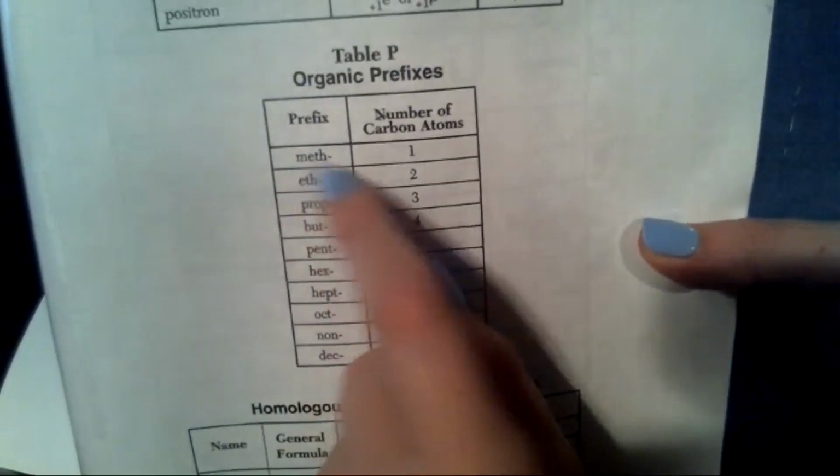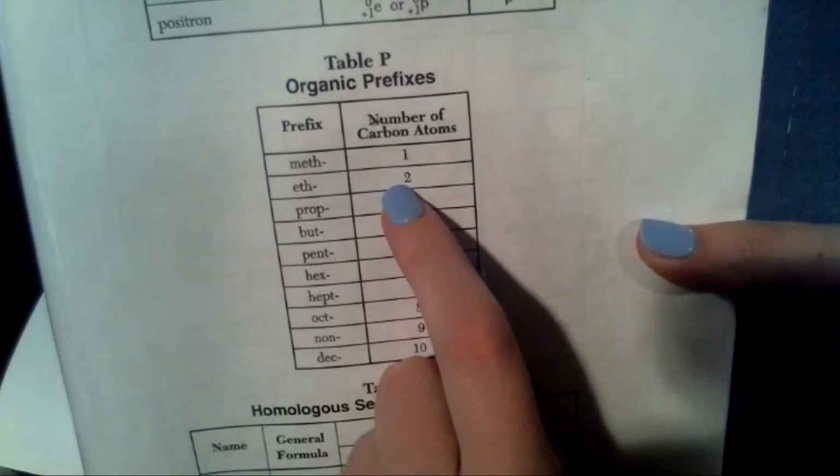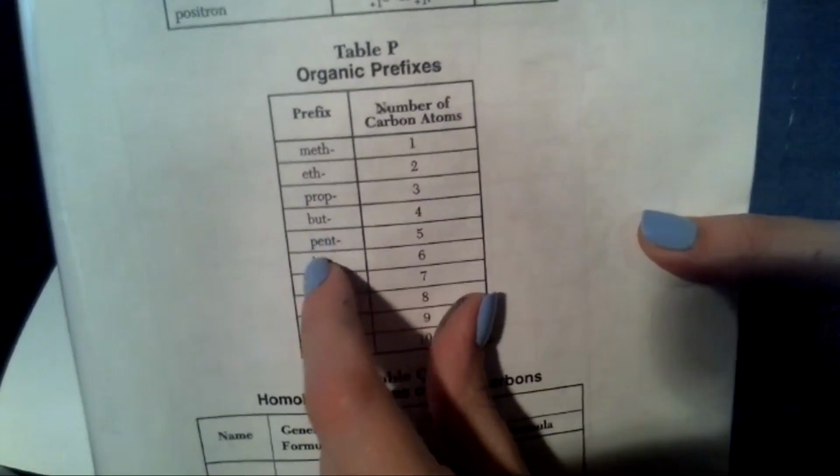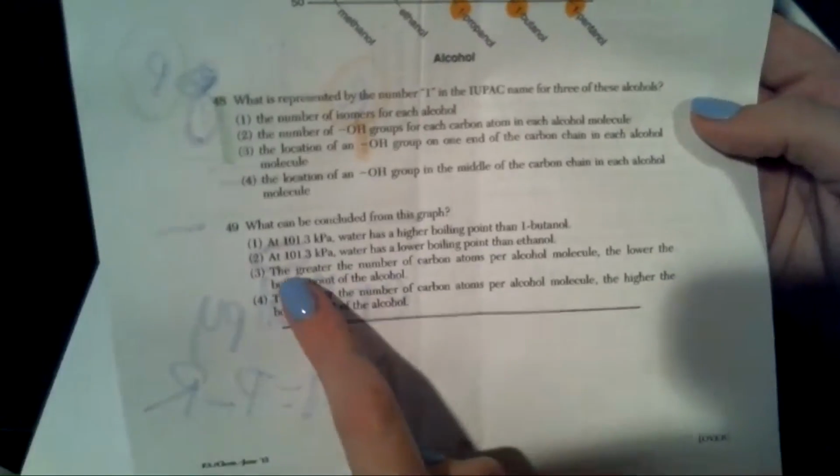Okay, so 49, what can be concluded from this graph? We are seeing that we're changing alcohols here, temperatures rising. These are the boiling points of the alcohols. So really the question is, what is the difference between all of these alcohols? If you looked at table P, for prefixes, methanol would have 1 carbon, ethanol would have 2, propanol has 3, butanol, pentanol. We're increasing the number of carbons as we're going across this x-axis.